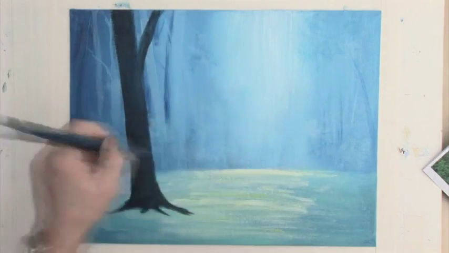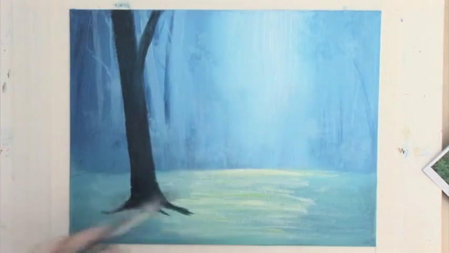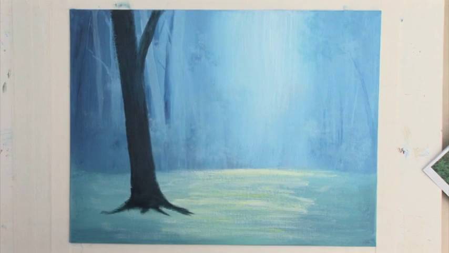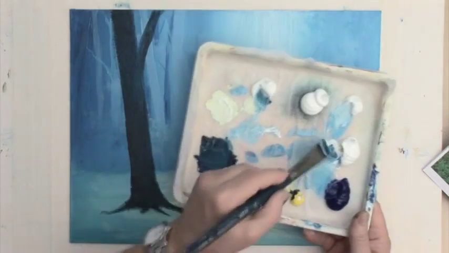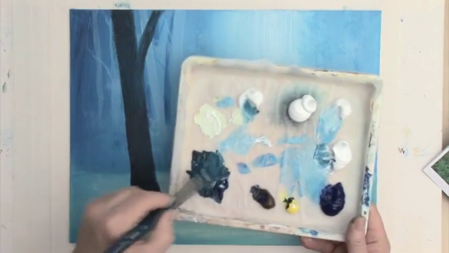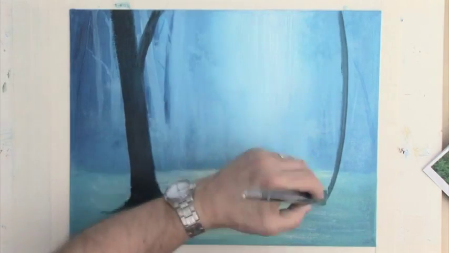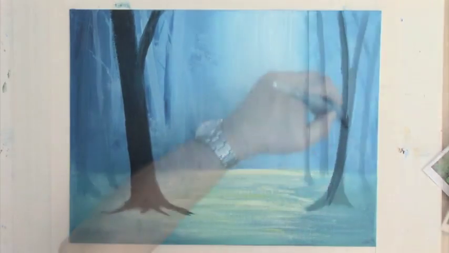Now while that's drying, I'm going to do another one on this side, not quite as big, because this is going to be the dominant tree in the whole picture. And to recognize that, I've just mixed a little bit of white with this strong phthalo blue mix. We'll run it like that. There we are. That's fine.